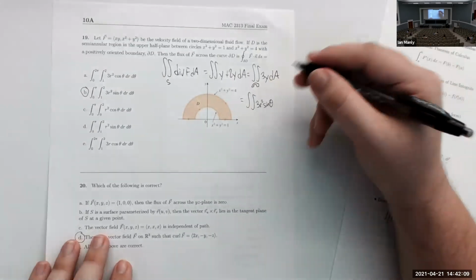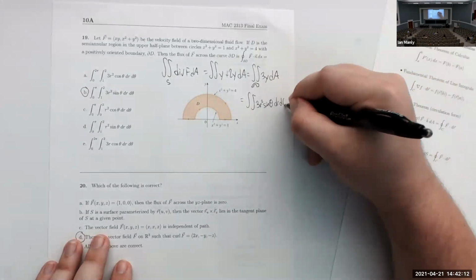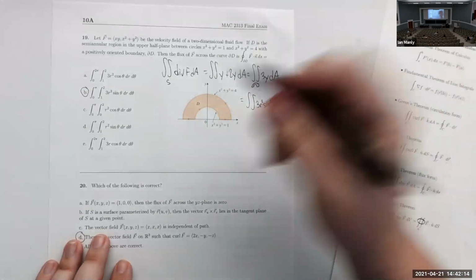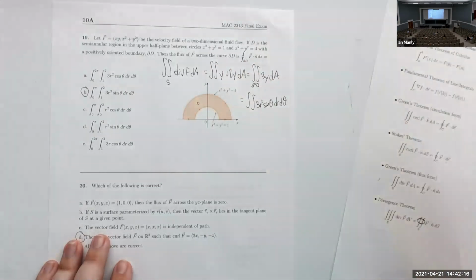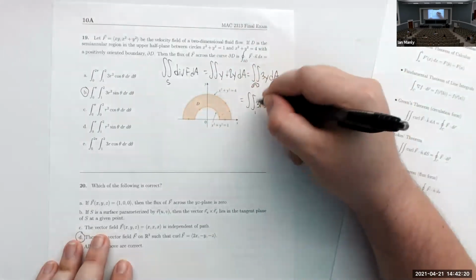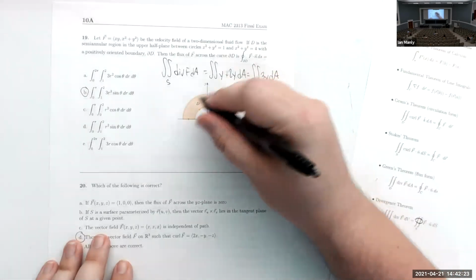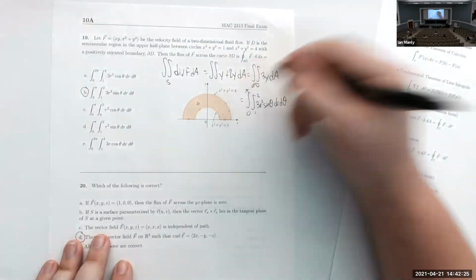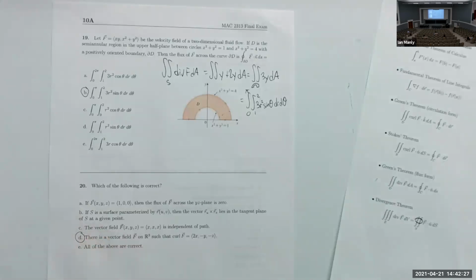So this will be 3r squared sine theta. And that's the only one with that integrand here, so we immediately know it's right. But since we're going between circles of radii 1 and 2, and we're only on the upper half of this, those will be our bounds right here.